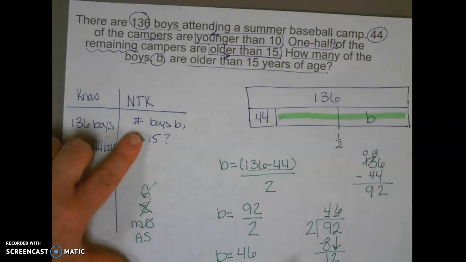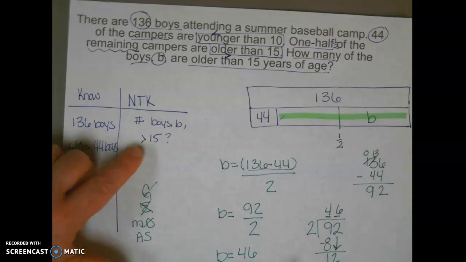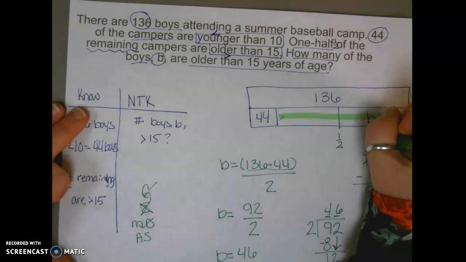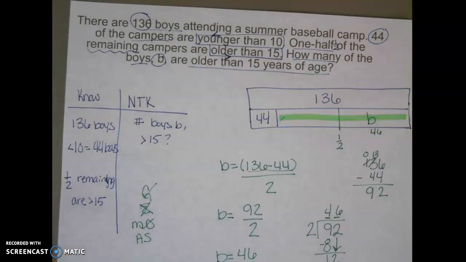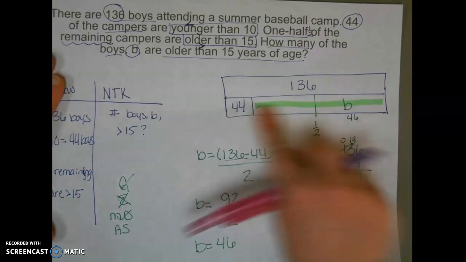And this 46 represents the number of boys that are greater than 15 years of age or older than 15 years of age. So then this box over here would be a 46. I need to check my work and make sure that I have worked this problem correctly.